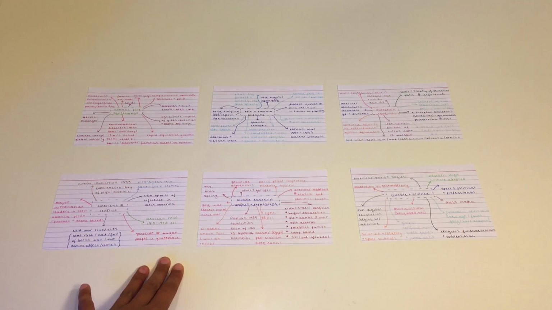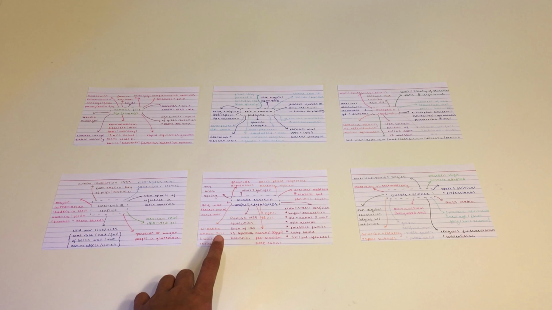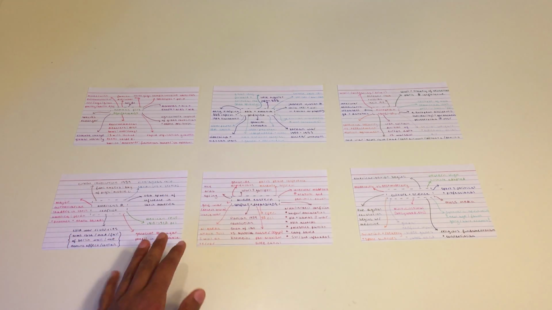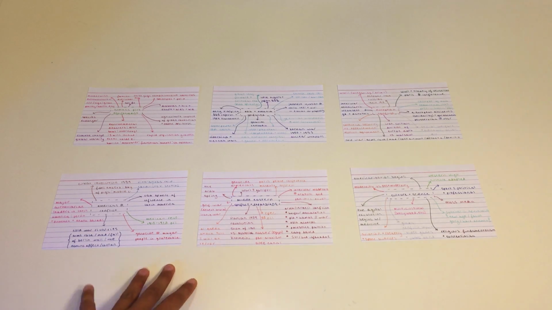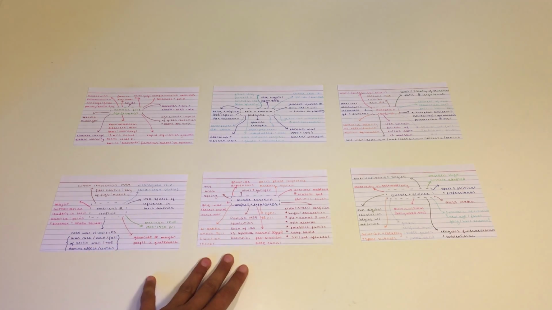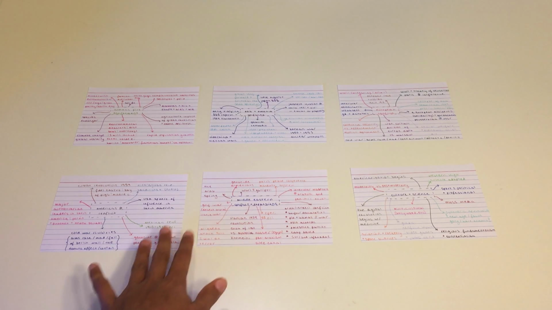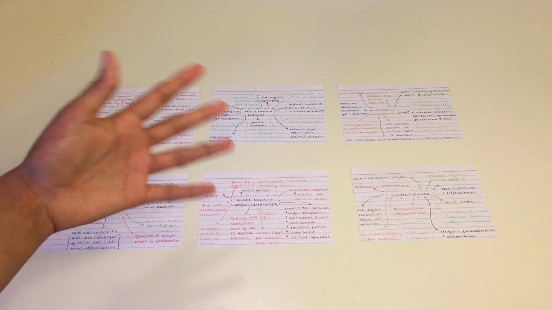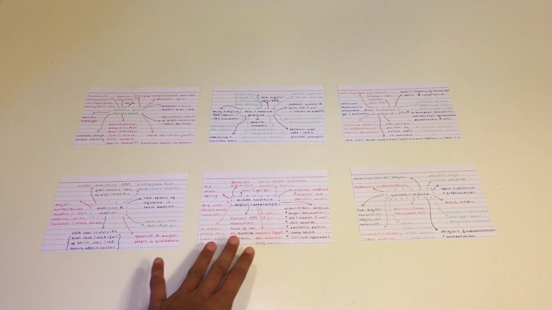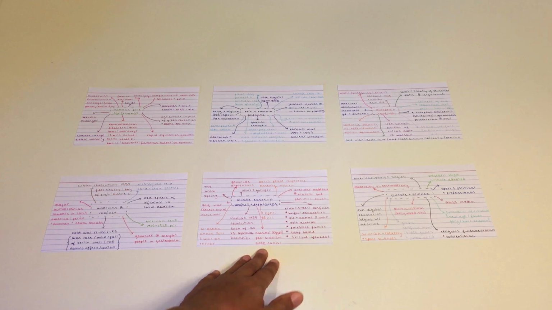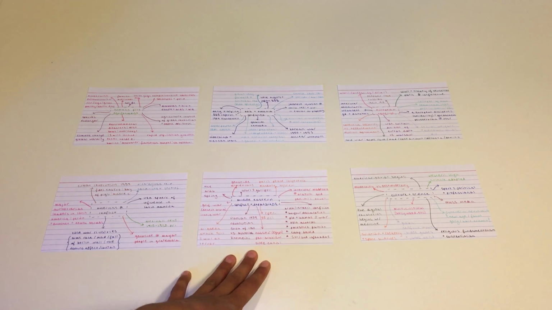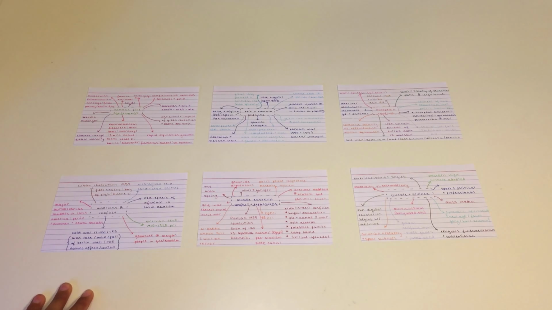Another way that I like to use these index cards can be talked about in my alternative to flashcards video, which I will link down below for you guys. This is just such an easy way to make quick notes that doesn't take hours and hours on end. I also like to use these when I'm taking notes from a textbook, which I also talked about in a video that I will link down below for you guys.